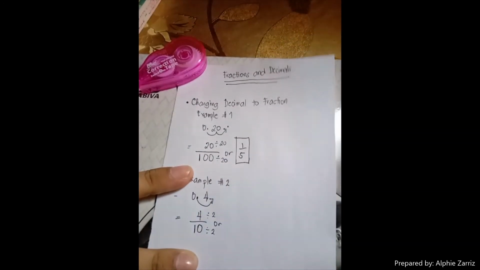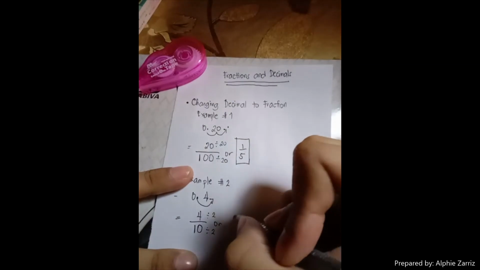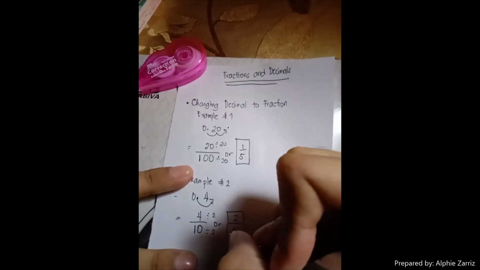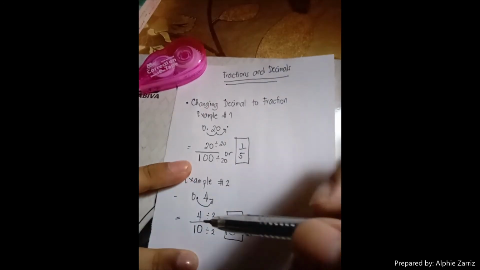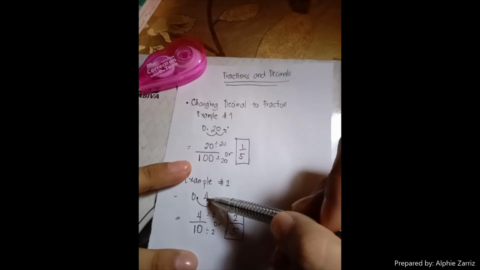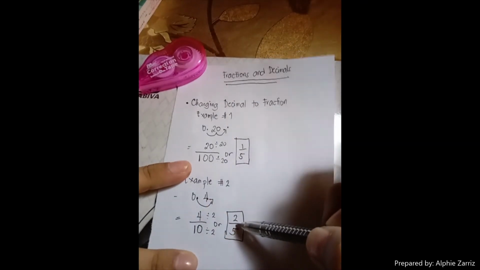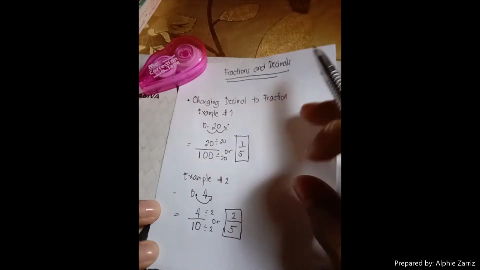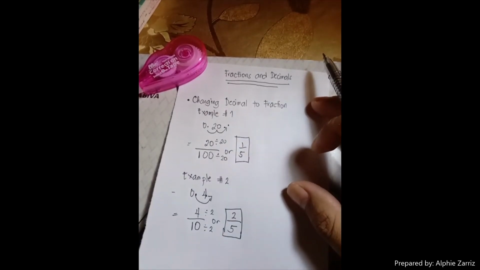So 4 divided by 2, we have here 2. And then 10 divided by 2 is 5. So therefore, the final answer is 2/5. So na-change na natin si 0 and 4 tenths into fraction which is 2/5. So yon, changing decimal to fraction. So ganun lang siya kasimple.